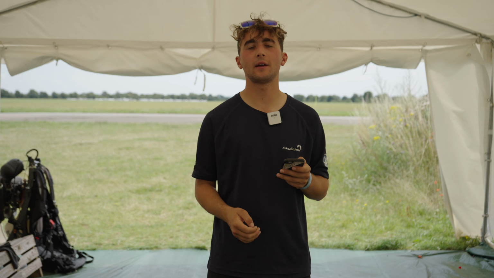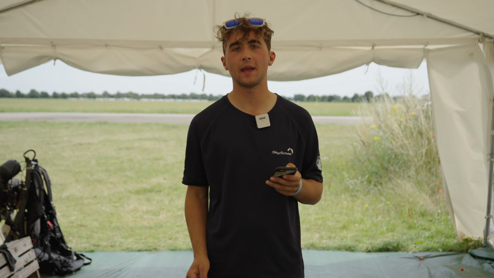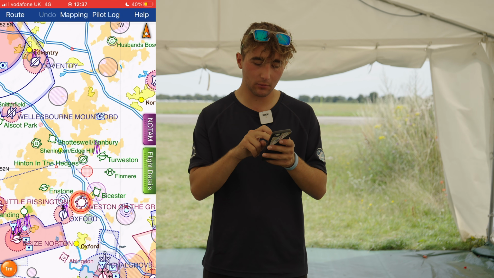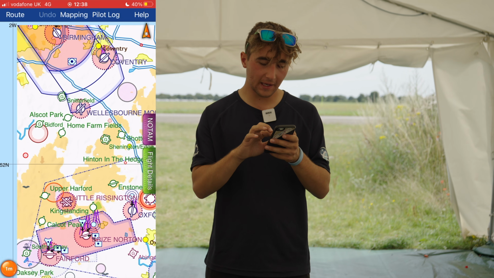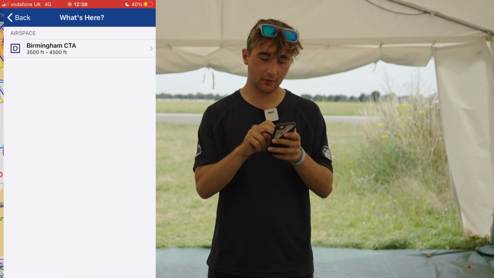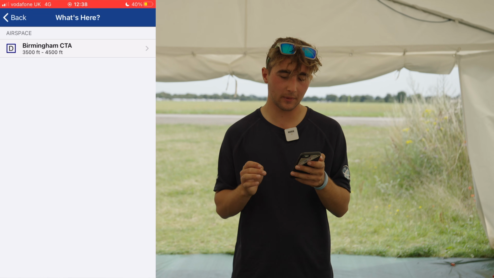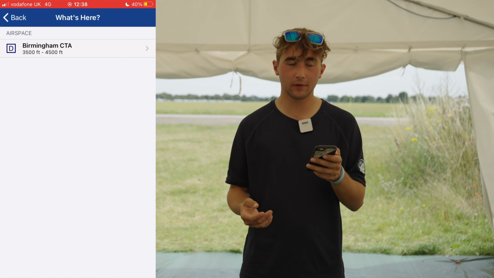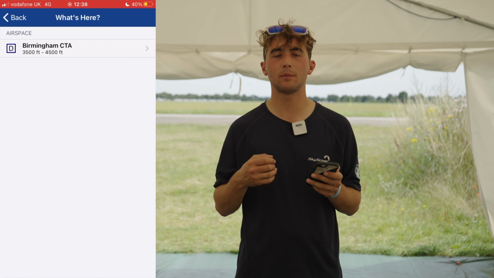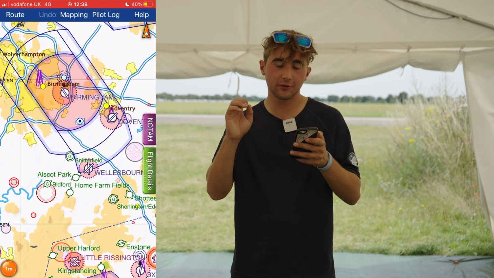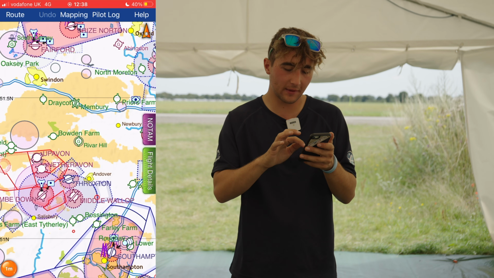If you simply want to find out where you can and where you can't fly in the UK, just for local flying, you can simply press and hold on the area where you want to fly in Sky Demon, and it will show you whether you can fly there or not. So for example, I've pressed and hold here, and you can see from 3,500 feet to 4,500 feet, there's Class D airspace. So in this case, I can fly less than 3,500 feet above sea level here and be legal to fly my paramotor, even though looking down on it, it appears as if you're within airspace.